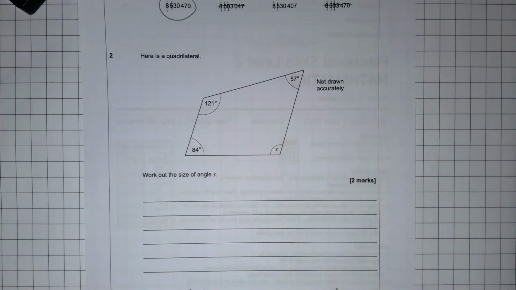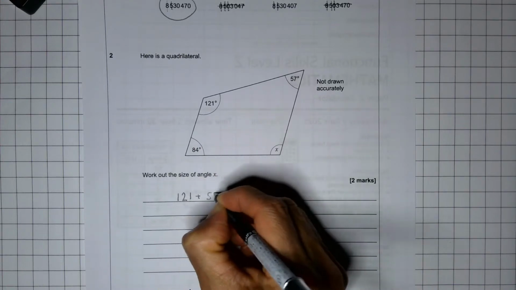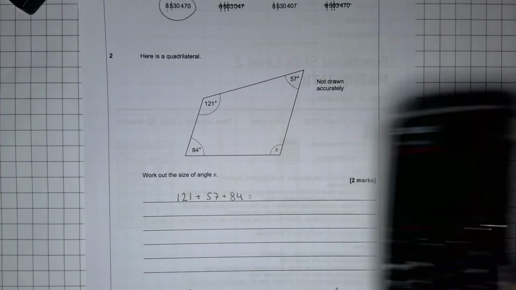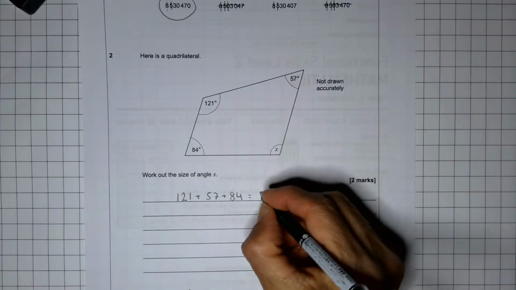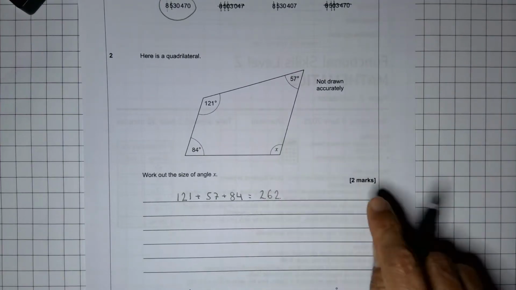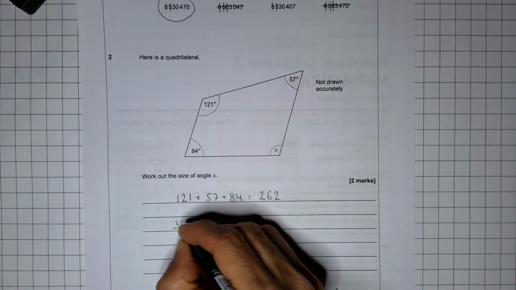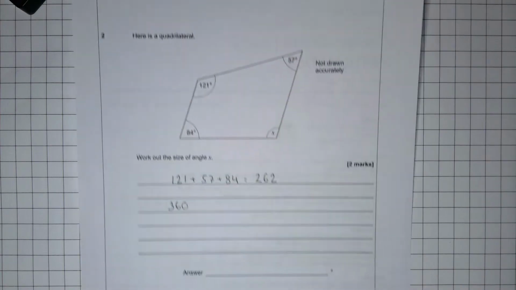To do that, we're going to add up the ones we already know: 121 plus 57 plus 84. Take a calculator. 121 plus 57 plus 84, which gives us 262. Because it's 2 marks, I showed what I did, and now we say we have 360, which is the total of all the angles.